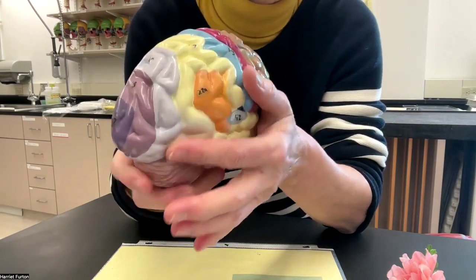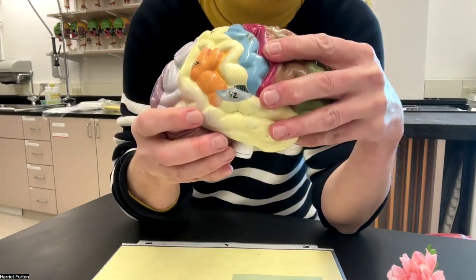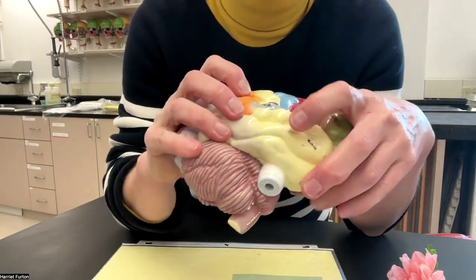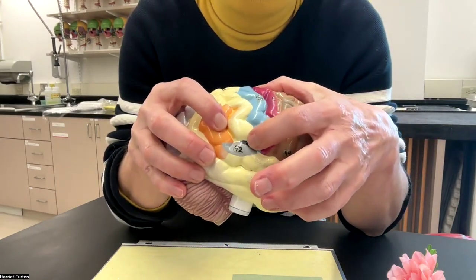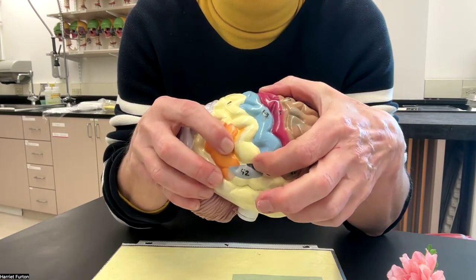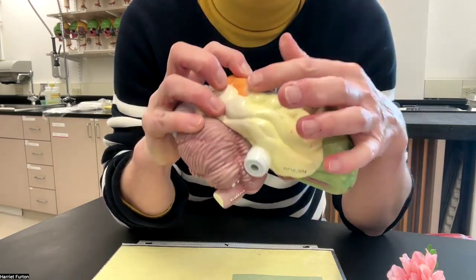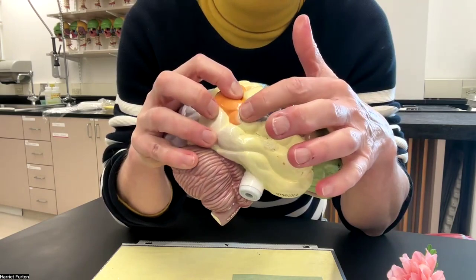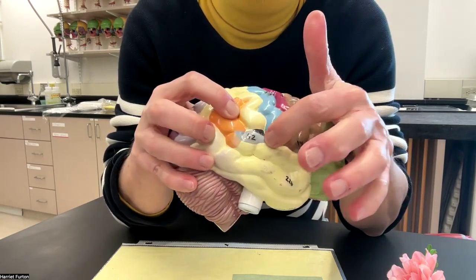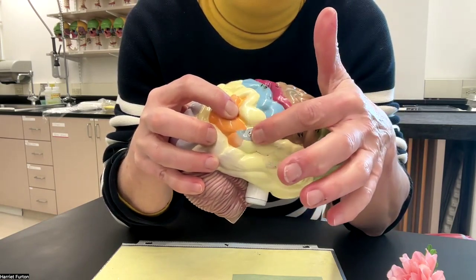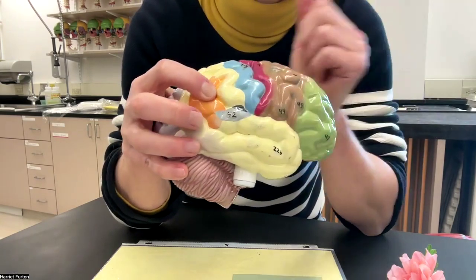As for the visual, also the auditory areas contain the primary auditory cortex. Here is that itty-bitty tiny dark color in the temporal lobe. And the auditory association area, for hearing, is that part.